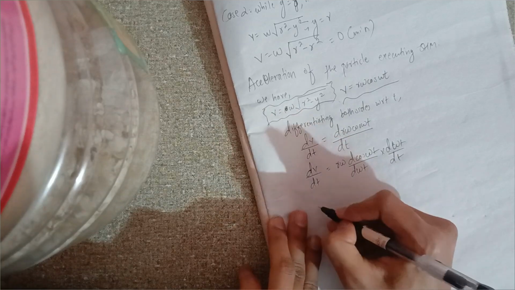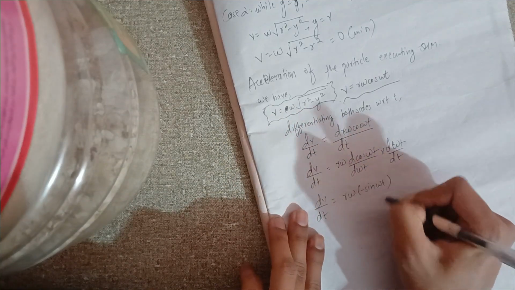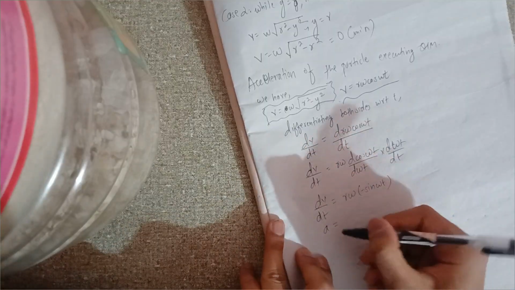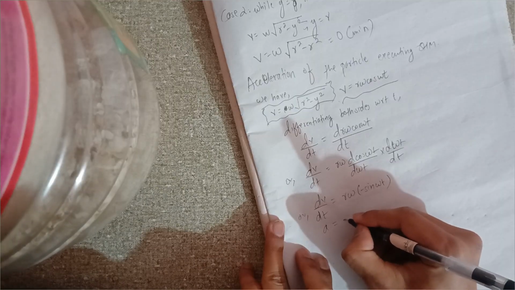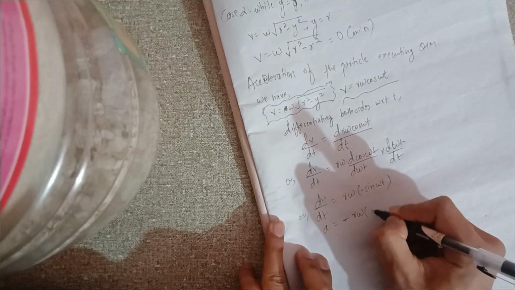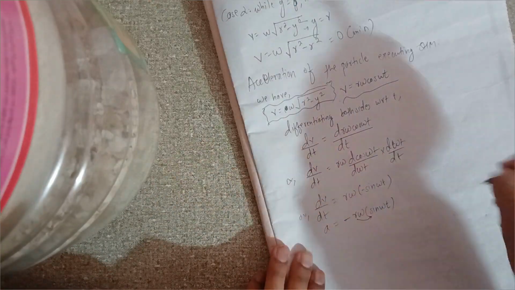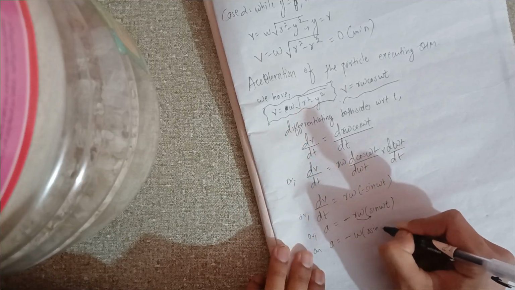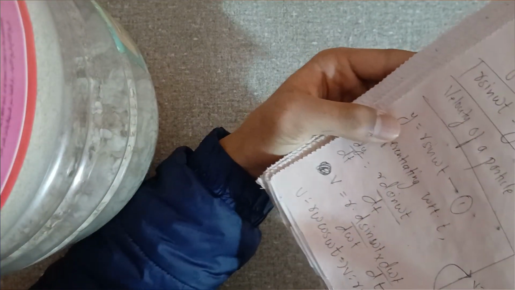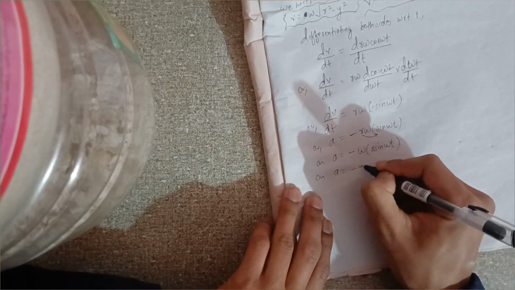I think everybody knows what's happening. Dv by dt equal to r omega into minus sine omega t, or this is acceleration. That will be equal to minus r omega sine omega t. Now again we need to put r sine omega t as y, so we put them together. A equal to minus omega r sine omega t, and we know from the earlier equation that y is equal to r sine omega t. So a is equal to minus omega y.